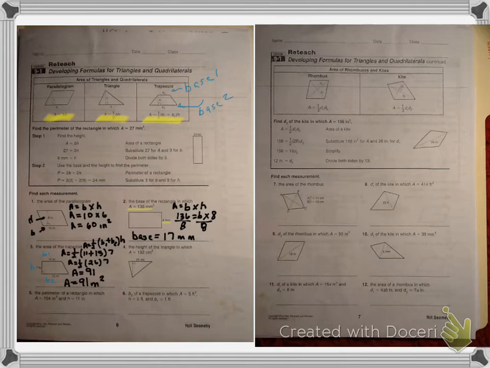Let's go with a triangle. But I believe this one is also a reverse problem. Notice how they give us the area. So we're going to start off with the area, and we're going to have to solve. Area of a triangle is one-half base times height, all those multiplied.